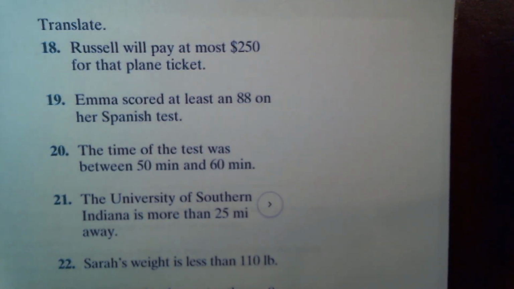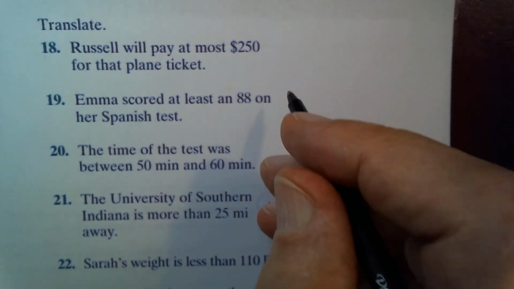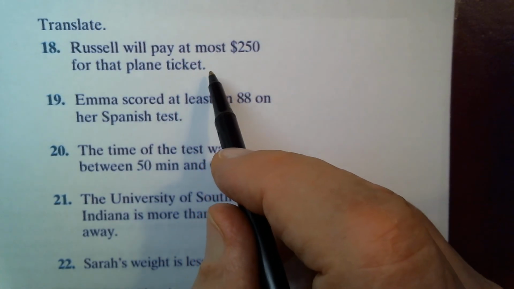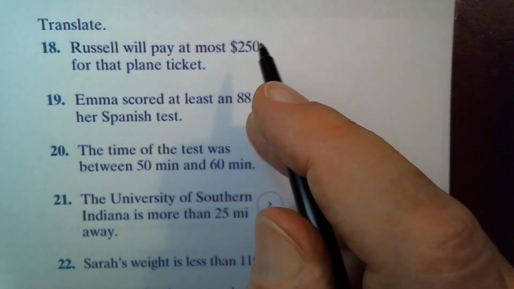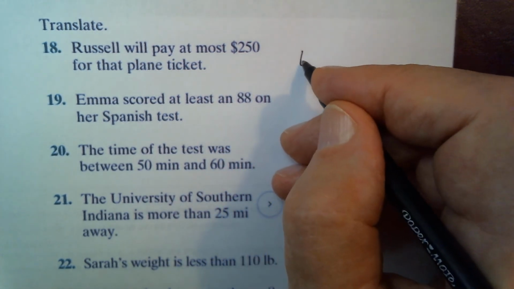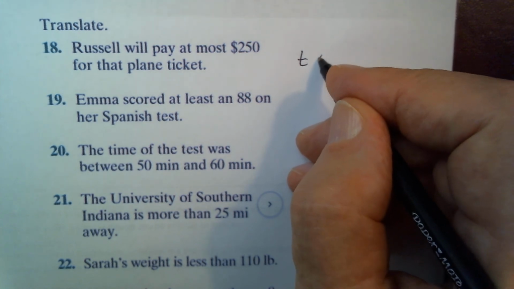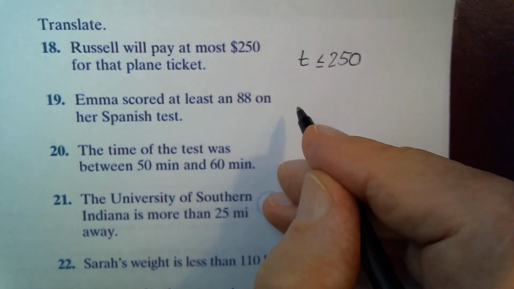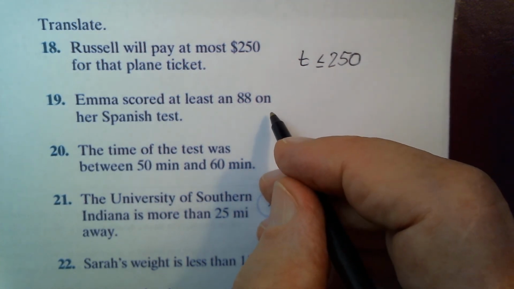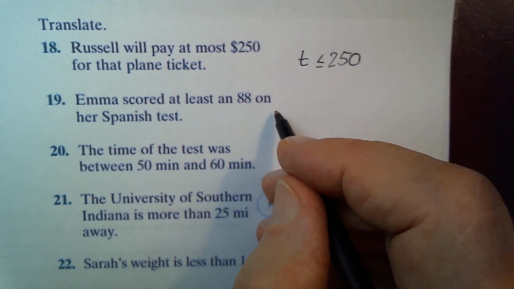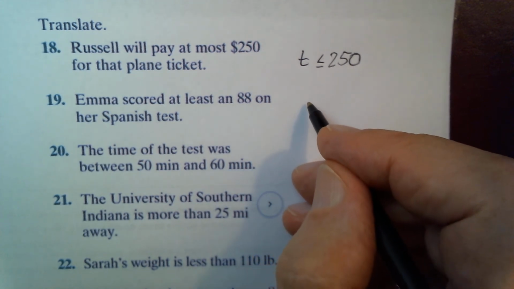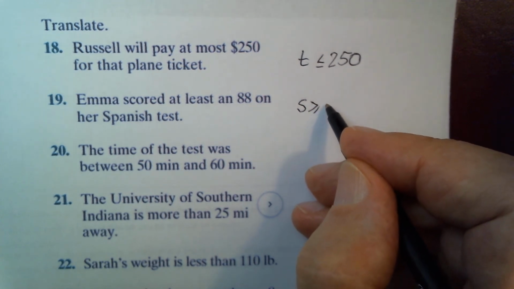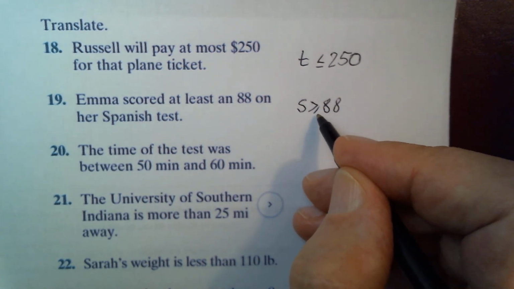So let us apply what we've just learned to some simple examples. So we're going to write inequalities now. Russell will pay at most $250 for the plane ticket. So if T is the cost of the plane ticket, that means then T is less than or equal to 250. Okay? And number 19, Emma scored at least an 88 on her Spanish test. So if Emma's score is S, and at least means greater than or equal to 88, that would be the corresponding inequality.